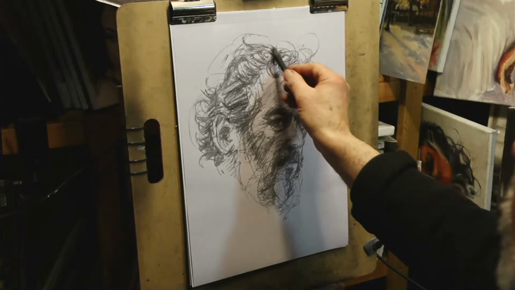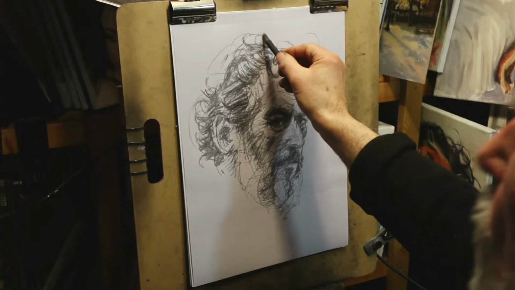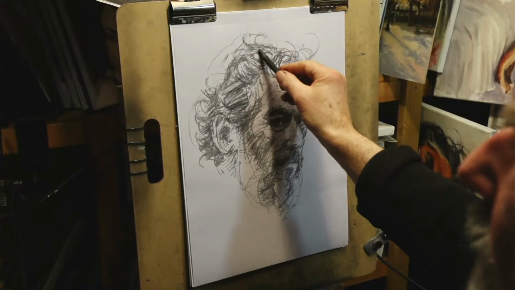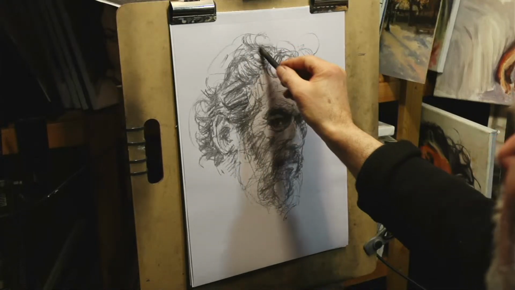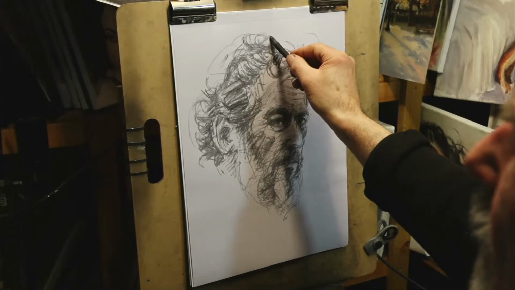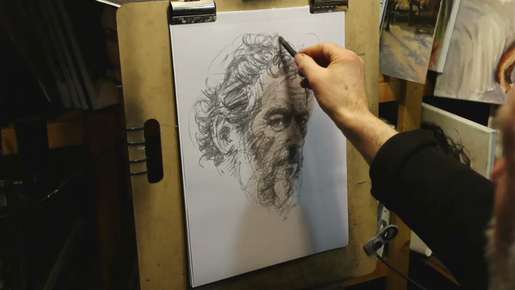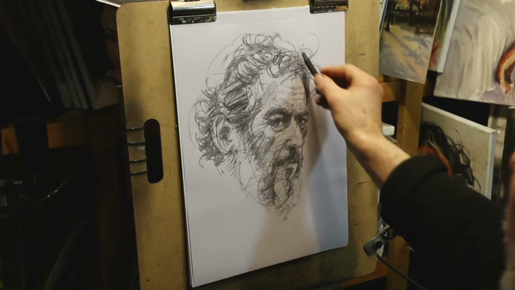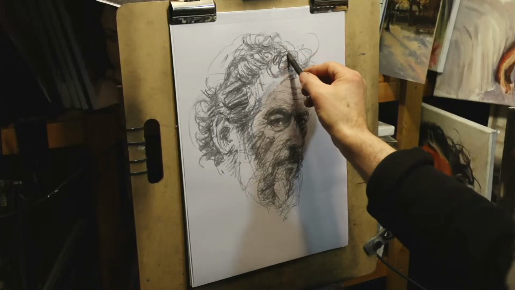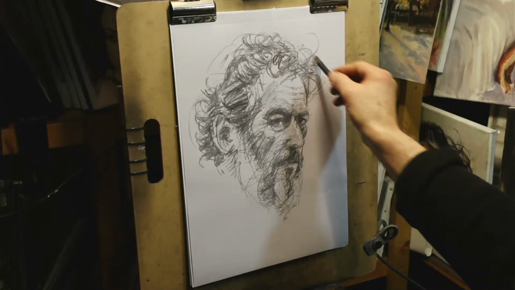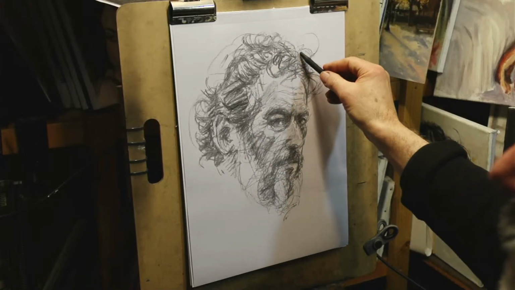I see people who follow the rules, that do what I'm talking about with the tones, but also in terms of the structure of the face. And no matter what the subject, they do capture a likeness, but every drawing they do, mostly portraits, they look the same.